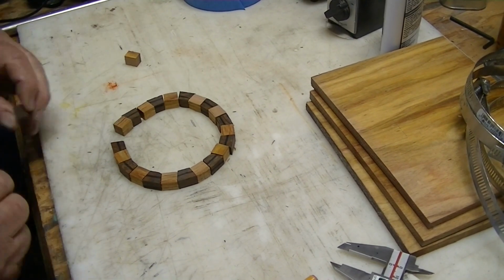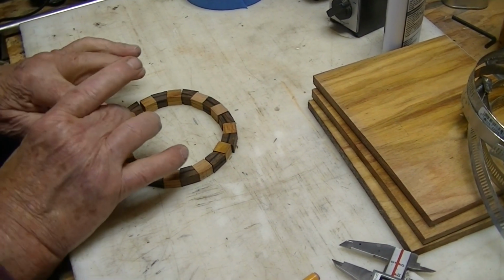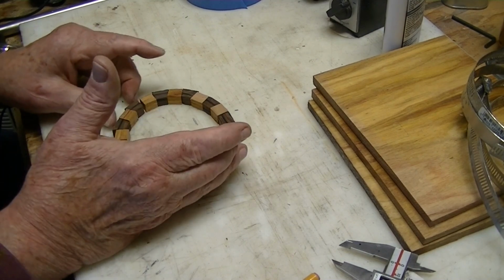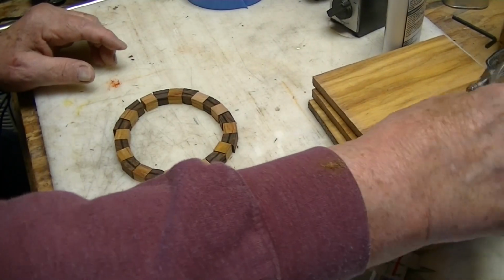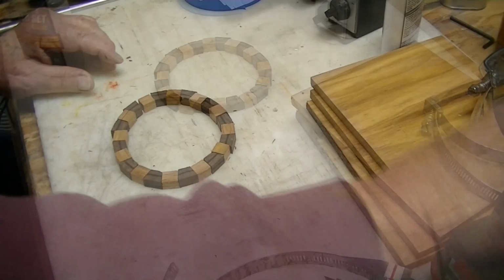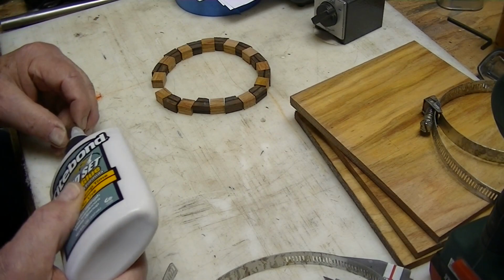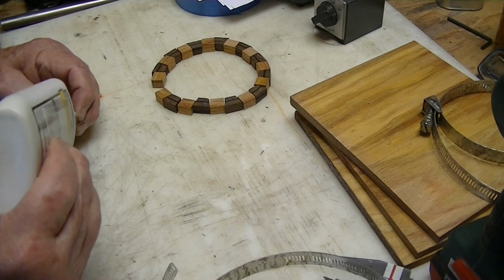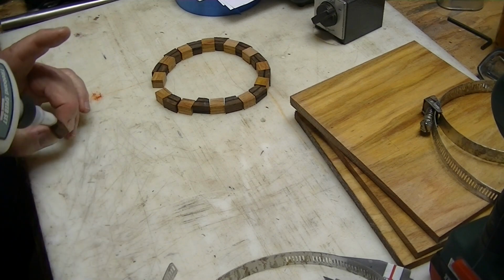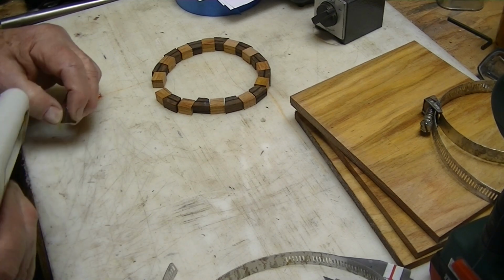Well, here's the ring, all pieces in place, and we're ready then to glue this together and make this into a segmented ring. I'm going to use a standard hose clamp as a way of clamping them together and holding them tightly in position. I'm also using a new glue from Titebond.